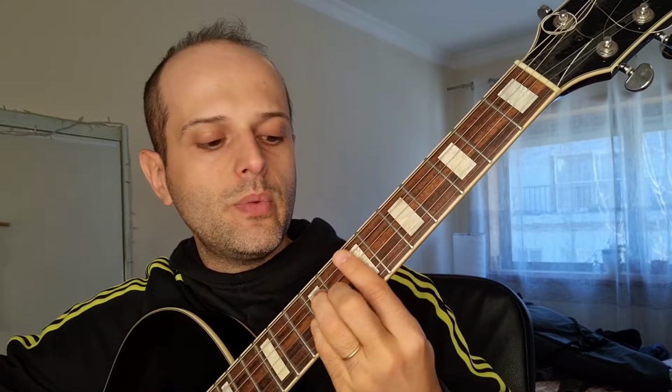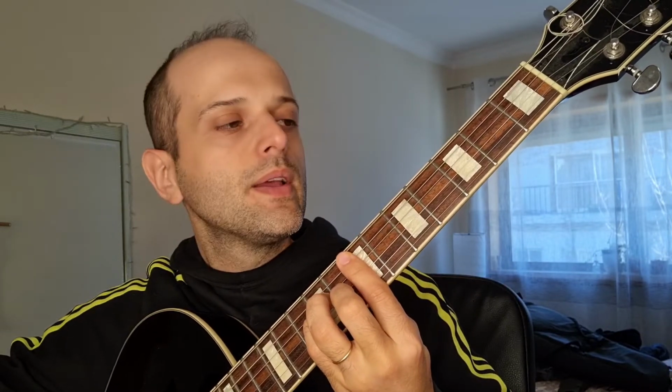First we have C major, then D minor, then E minor, then F major, then G major, then A minor, then B diminished, and the last one, the C again. So for each of the notes, I have one specific chord.